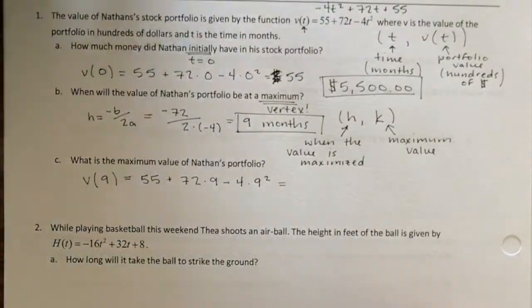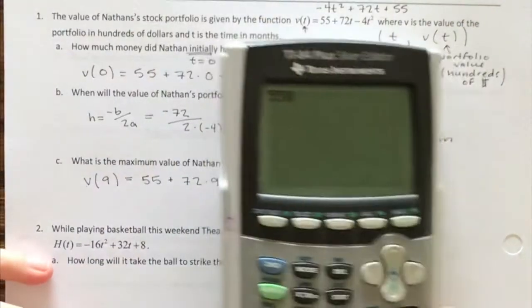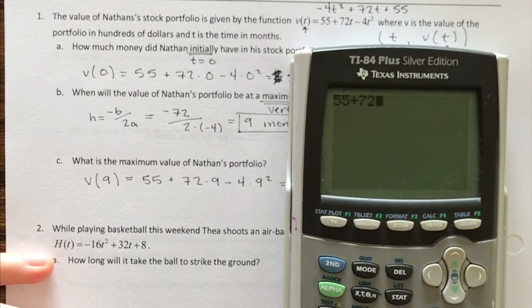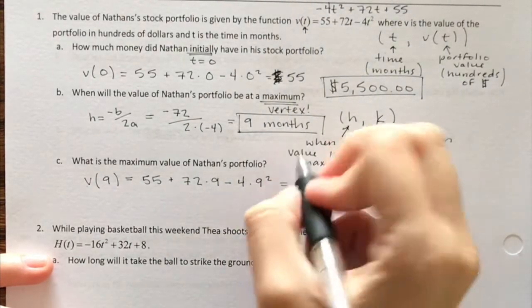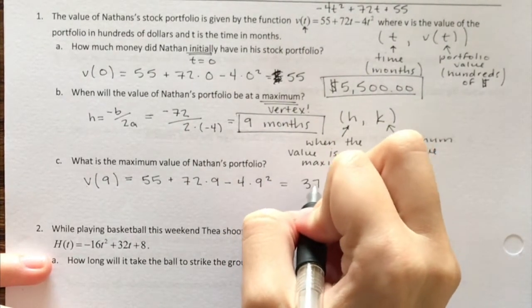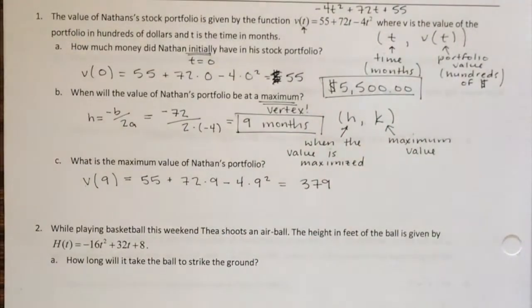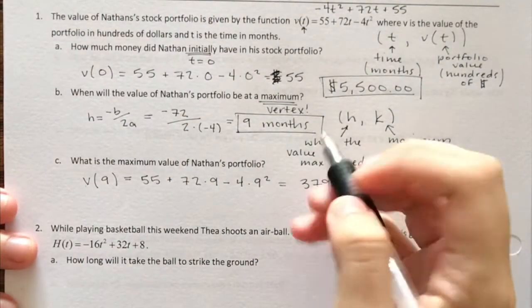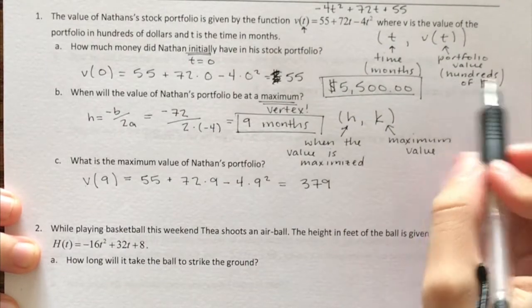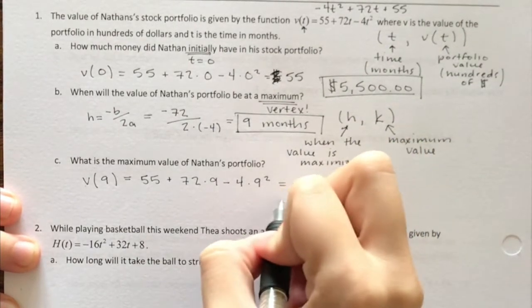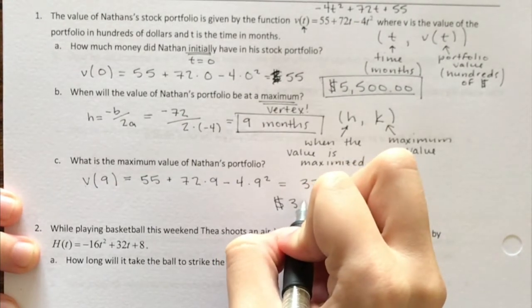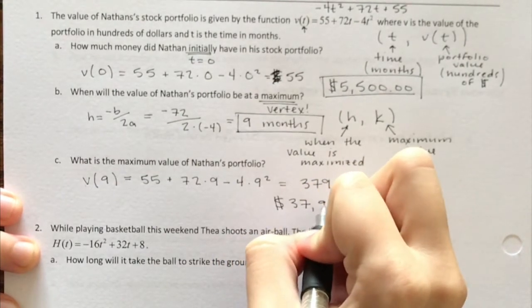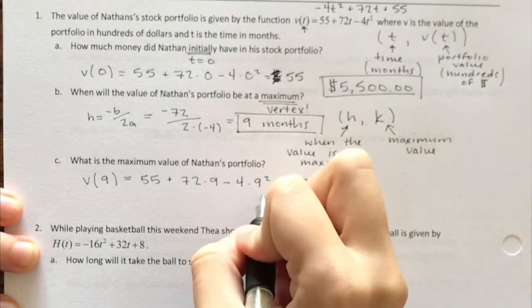And we can throw that in our calculator. We end up with 379. Again, is this $379? No, remember our unit here is hundreds of dollars, so this is actually going to give us a maximum value of $37,900.